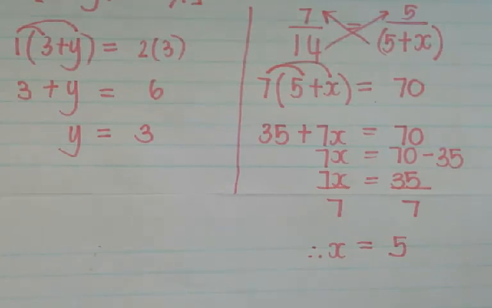So those are the two things to note. It is the variable plus the side, and when we cross multiply, you must protect if there's more than one term.